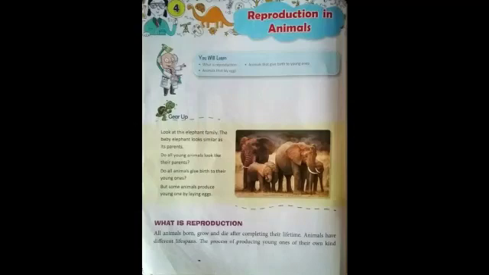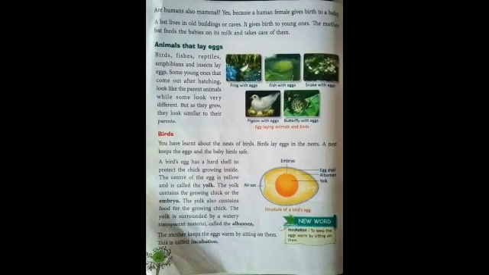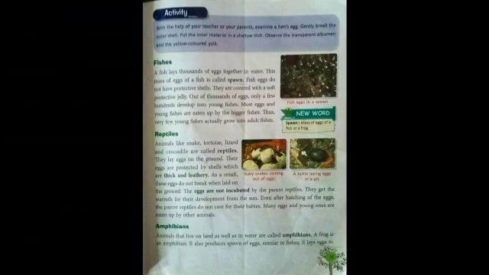Good morning, dear students. Today we are going to conclude chapter number 4, that is reproduction in animals. As we have learnt about reproduction in mammals and about animals that lay eggs, up to birds, fishes and reptiles, today we will learn about amphibians.